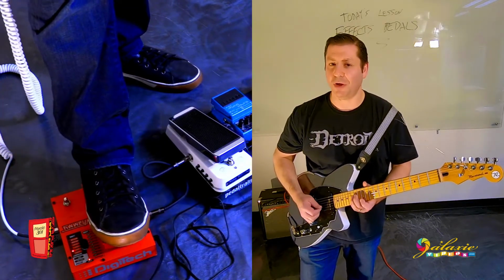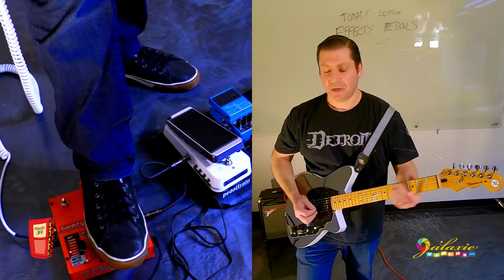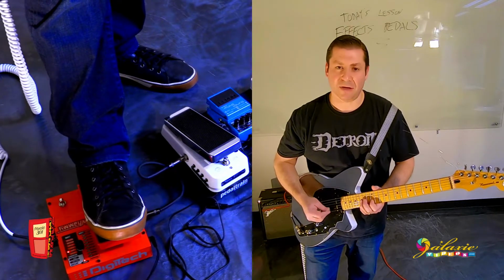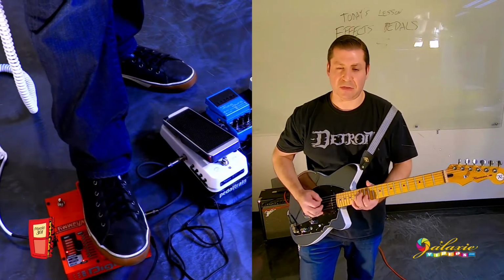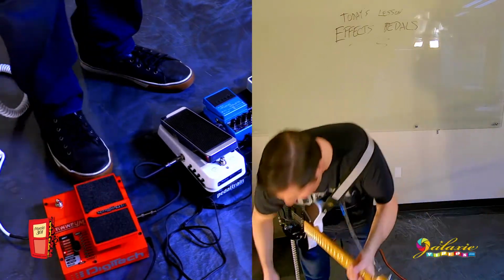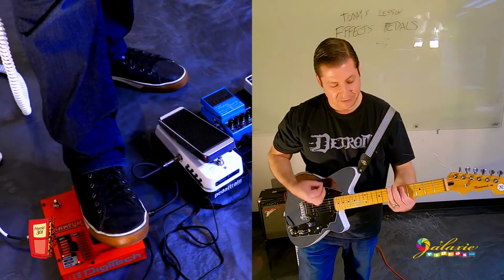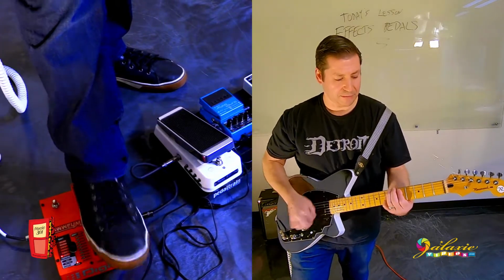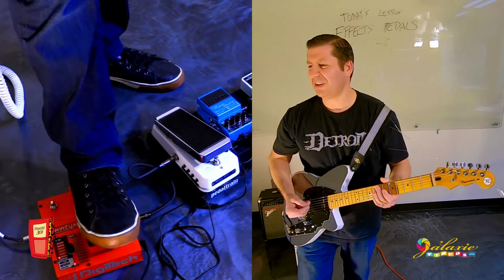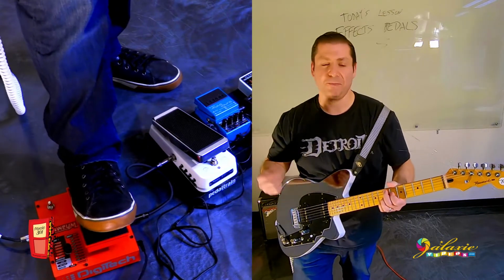You all know Tom Morello, that type of Rage Against the Machine sound. A lot of guys love this pedal. I love this pedal. That's one octave up. We can go to two octaves up, which gets even crazier. Real glitchy, craps out, but sounds really, really cool for certain songs.